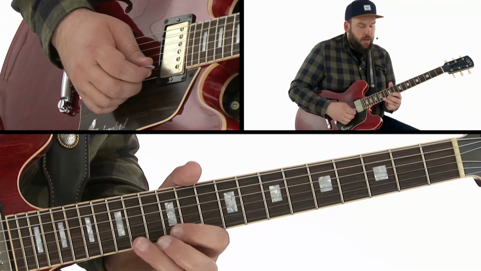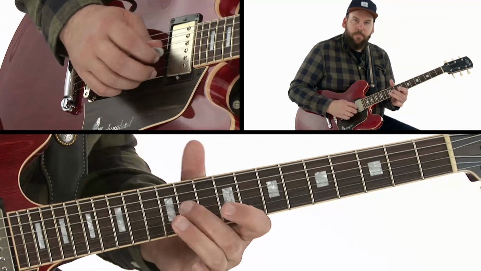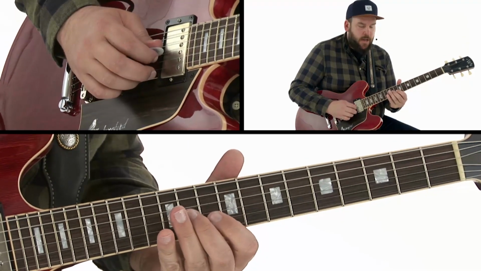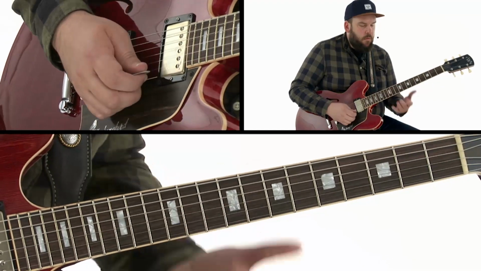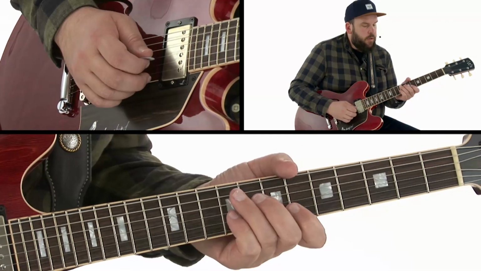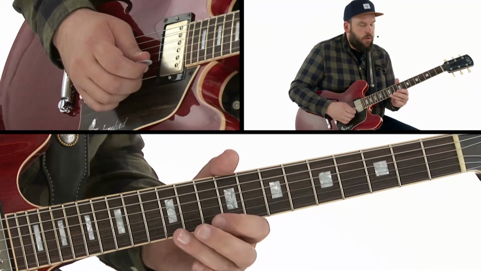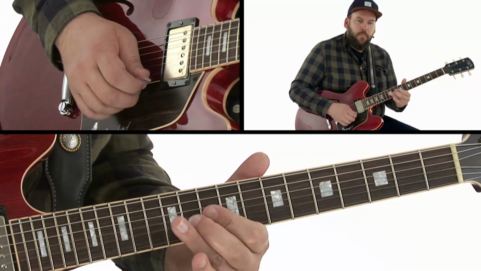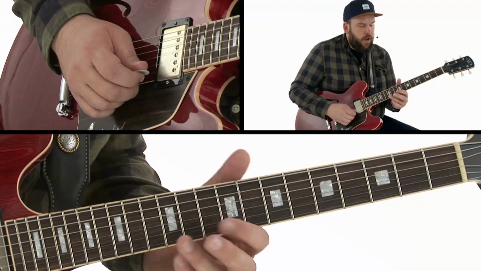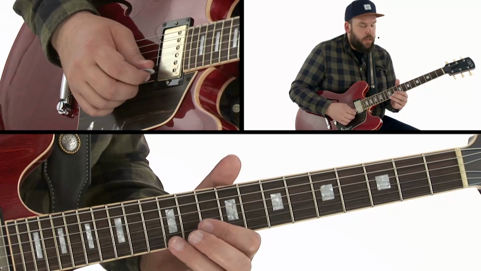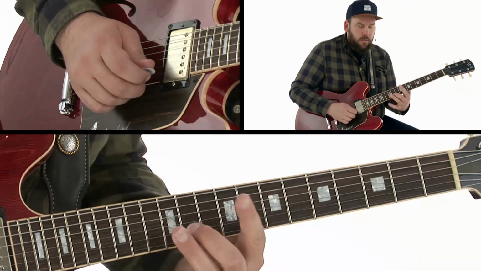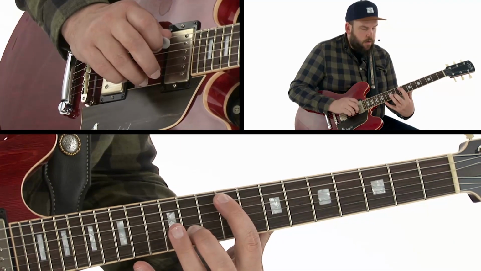So here I just play simple A major pentatonic. Right? And now I'm coming to the 6 chord, so I play this little pickup phrase to get to the 3rd of my F sharp, coming down from E. Right?